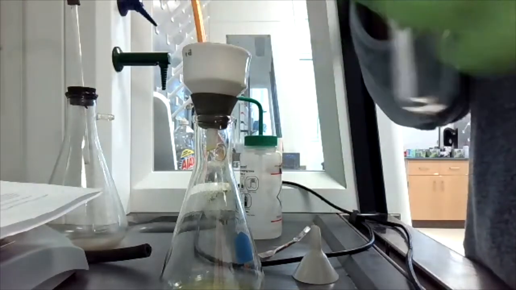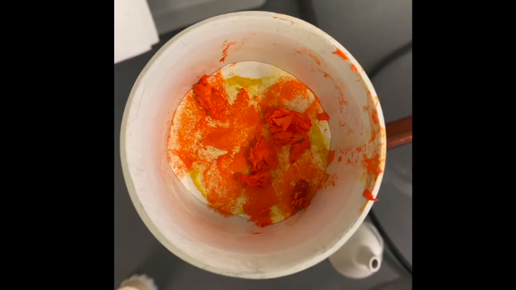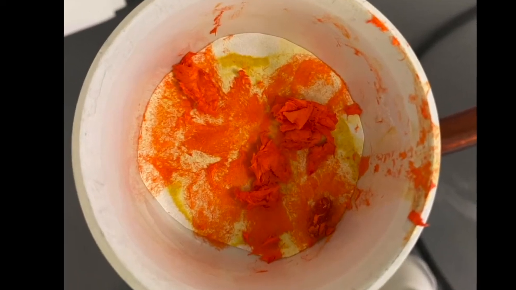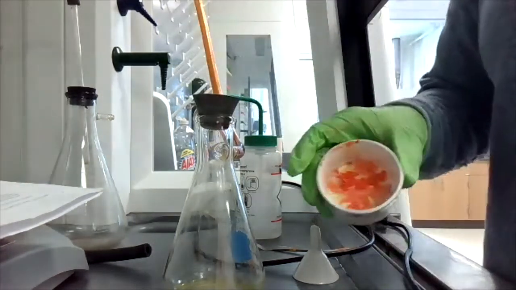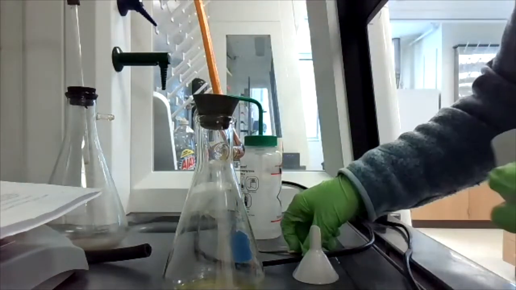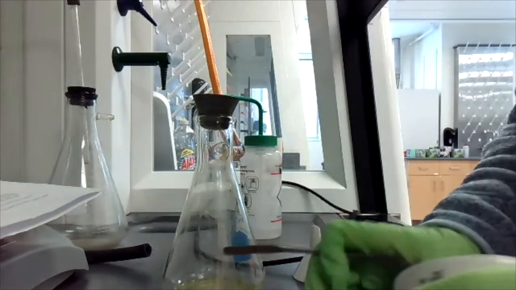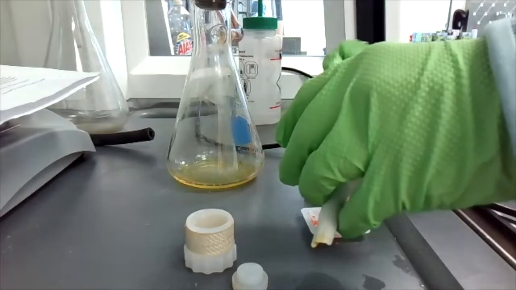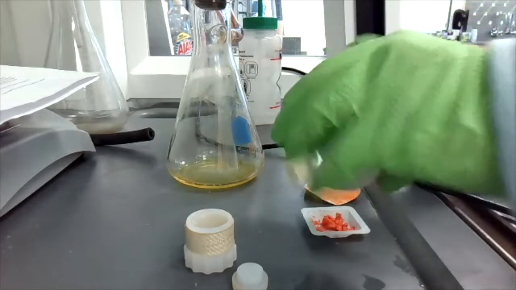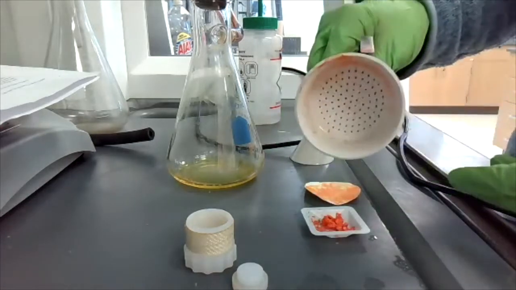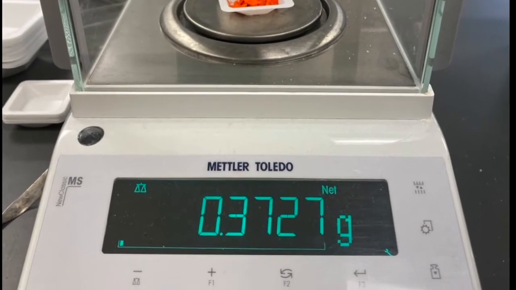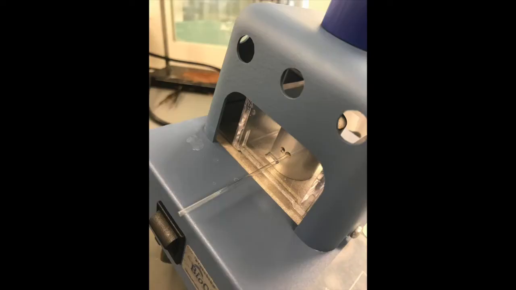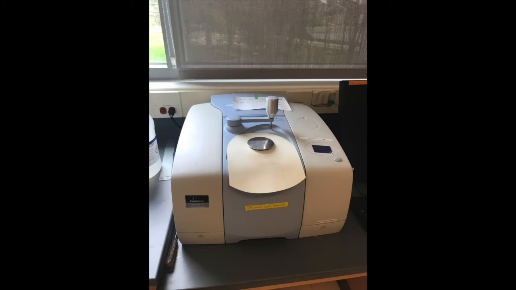After all the product is transferred into the funnel, allow it to sit for a bit to dry, and this is what the product looks like once dry. Now transfer the product that you've collected into a tared weigh boat, making sure to transfer everything from the funnel and the filter paper. Weigh the final product to obtain the mass. This is the mass that was obtained for the product. Determine the melting point of your product and take an infrared spectra of your product.